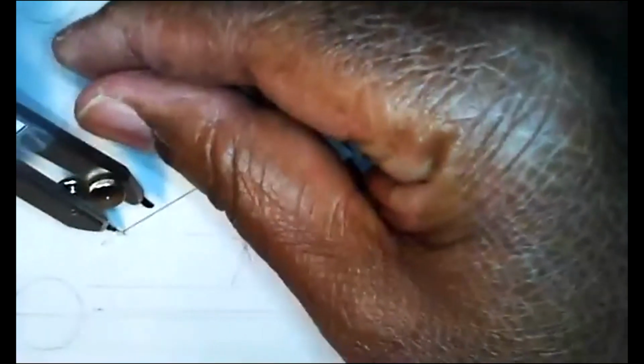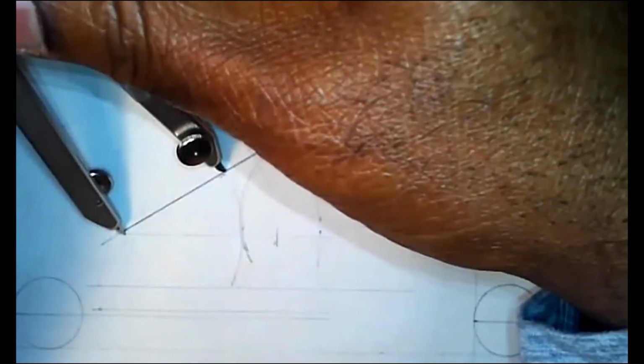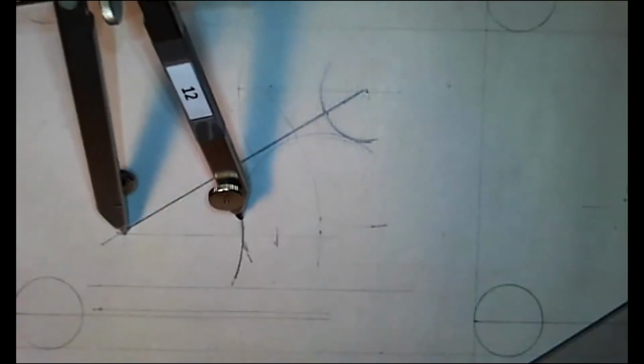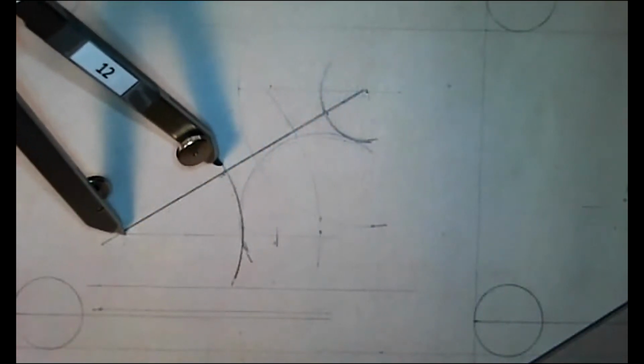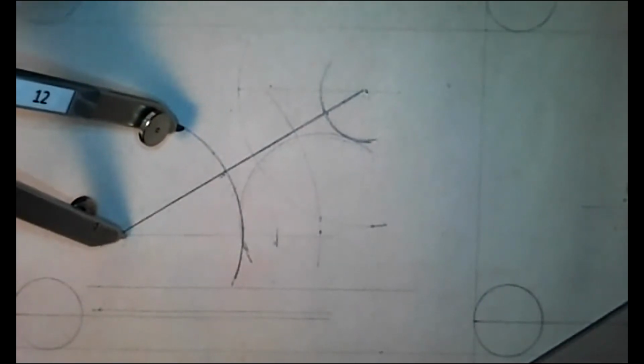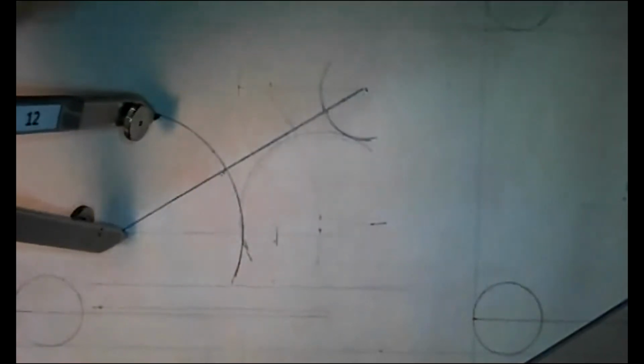I think I want to do this original one over here. Putting my needle in the same place, adjusting it to the radius of this existing one. Looks good right there. So I can go ahead and darken this in. Okay, cool. All right.